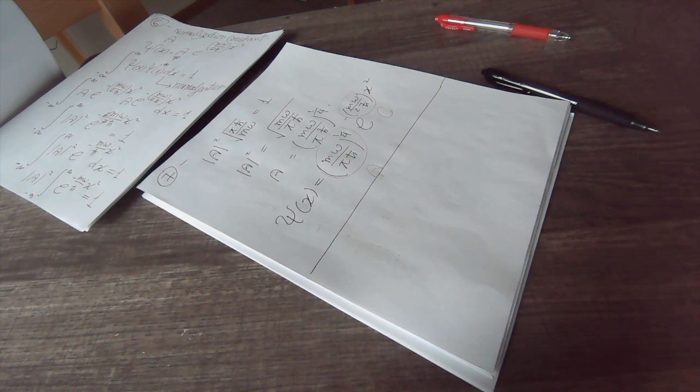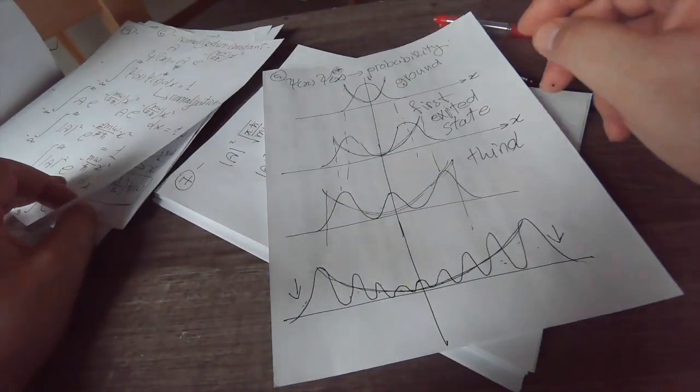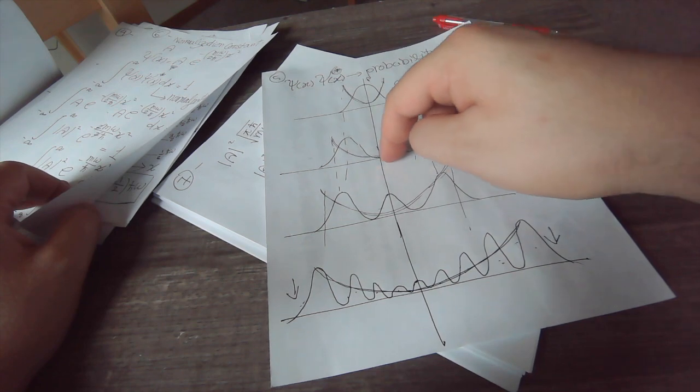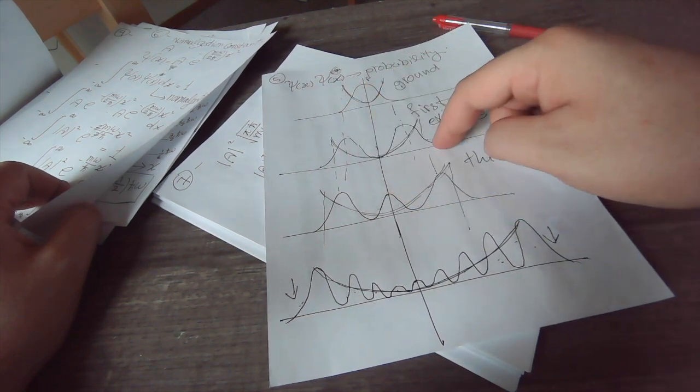Now if you try to figure out the probability density, so what you need to do, guys, let's assume, we know that the probability is a function of x, as you can see. So the probability is a function of x.